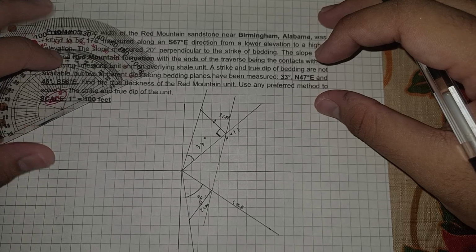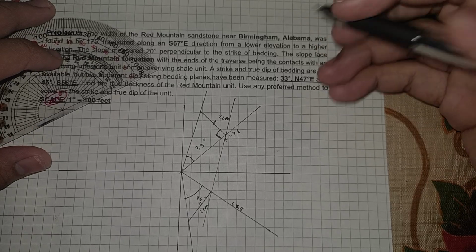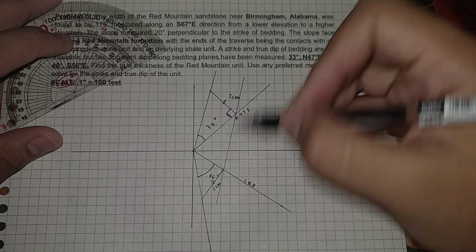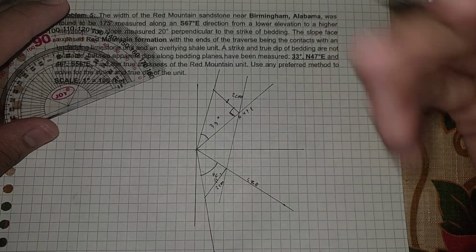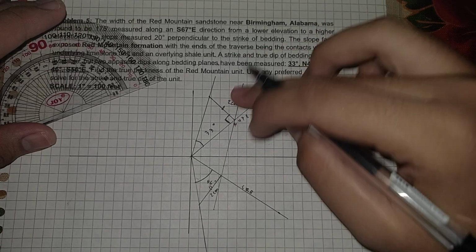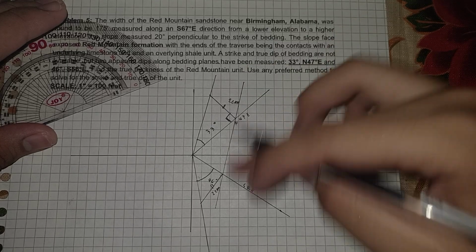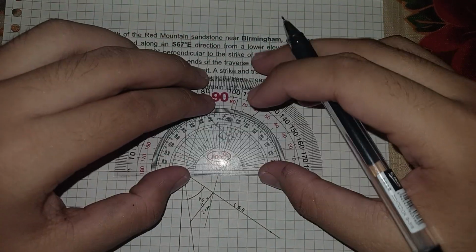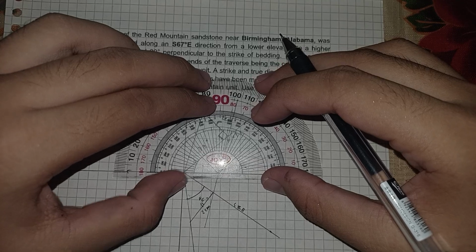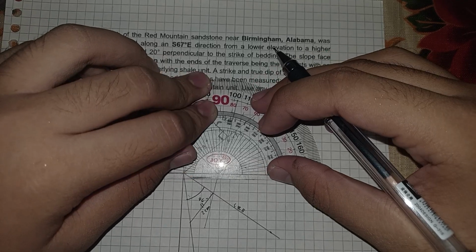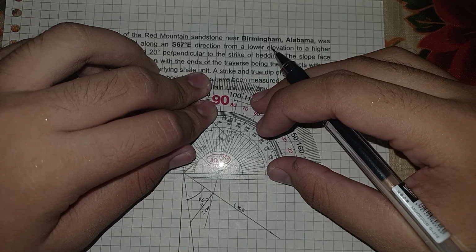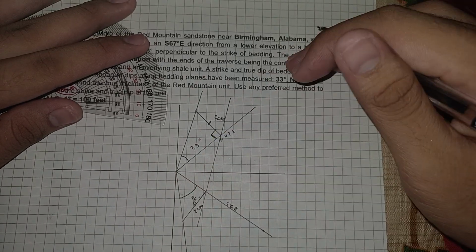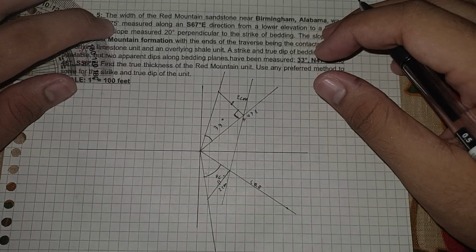Now that we've connected these lines, this is a line parallel to our strike, or it could also be our strike. So we will measure the angle of this line. It's at least 7, it is 7 degrees.